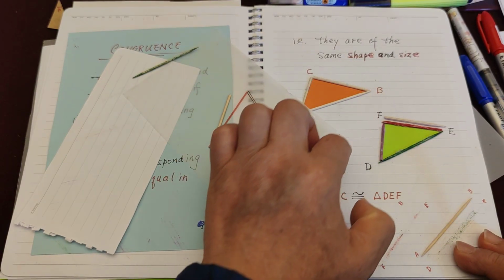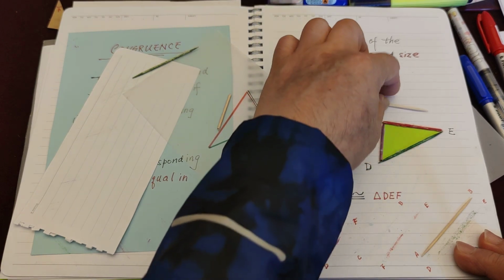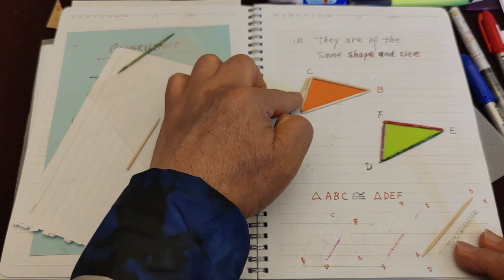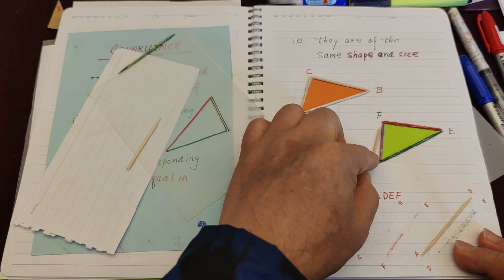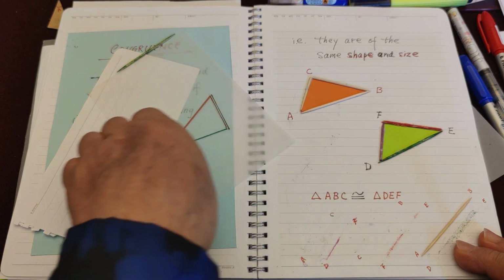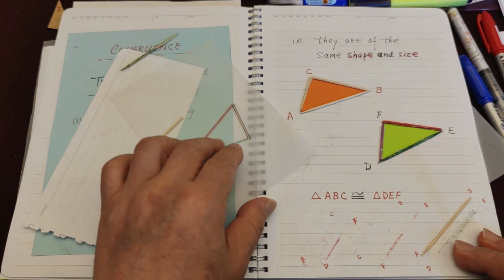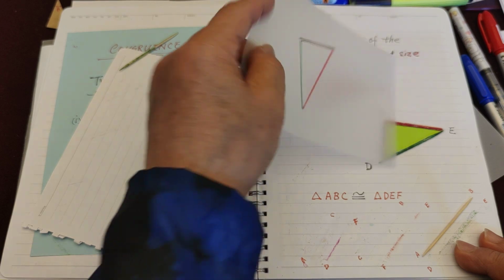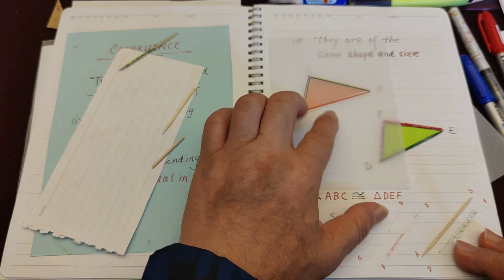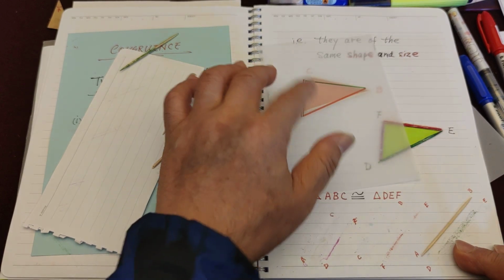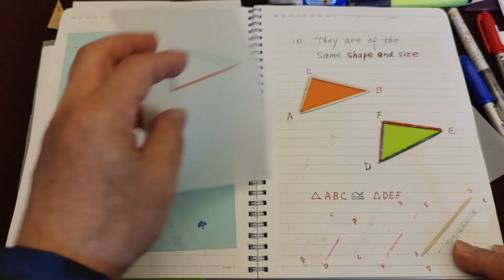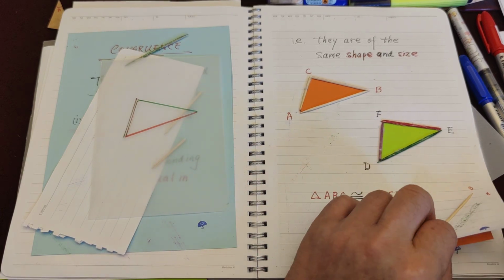So BC is equal to FE. And this is AC, and this is DF. So AC is equal to DF. These two triangles have their three sides equal. And we can see that the three angles are also equal. These two triangles are also of the same shape and size. So these two triangles are congruent.